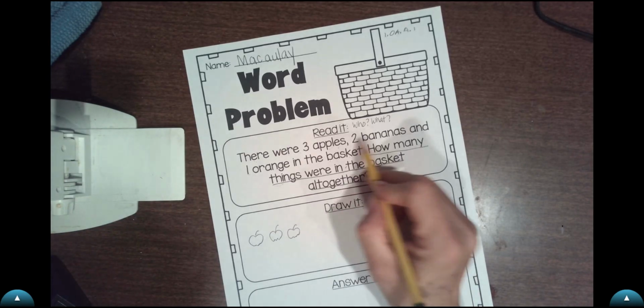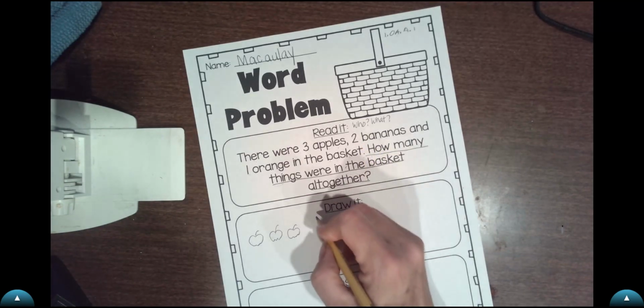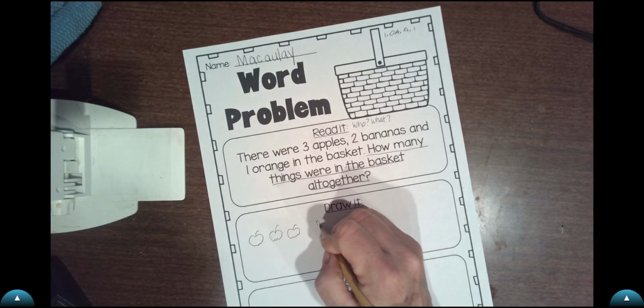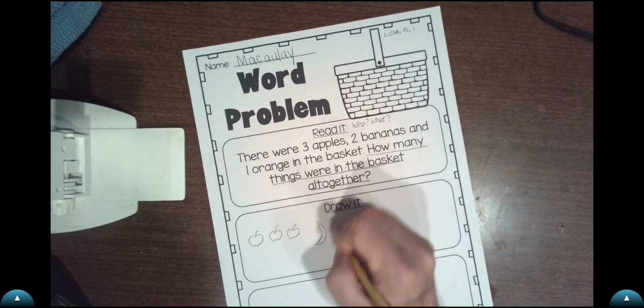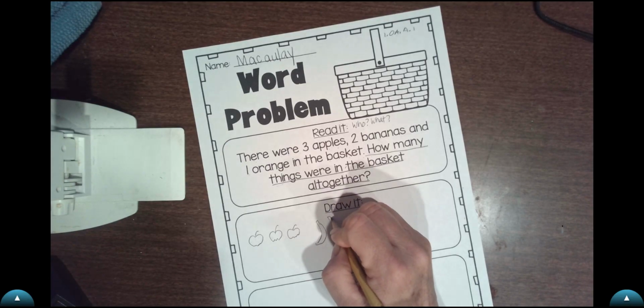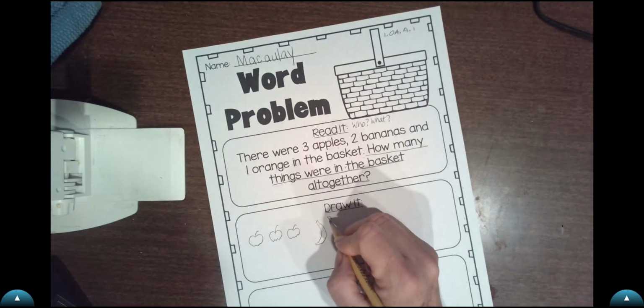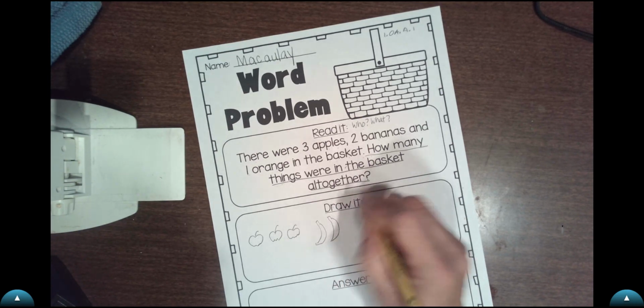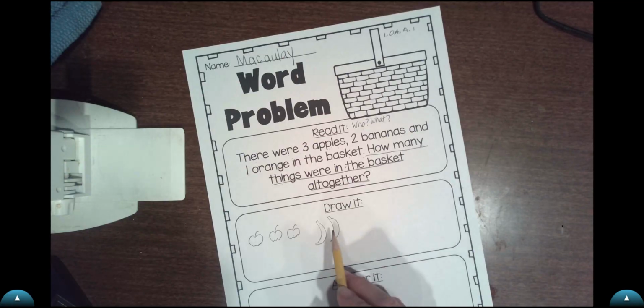Okay, then it says 2 bananas were also in the basket. So I'm going to draw bananas. I'm not very good at drawing bananas, but we'll see. It's got a little thing here, and then it goes. So it's got a little top here, like a little rectangle at the top, and then it makes like a crescent. 2 bananas. So 3 apples and 2 bananas.